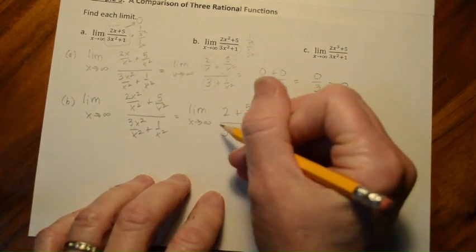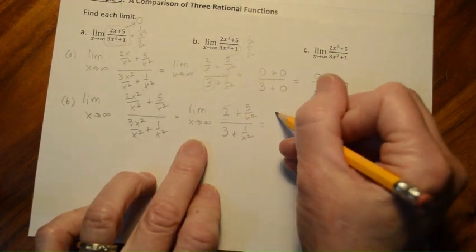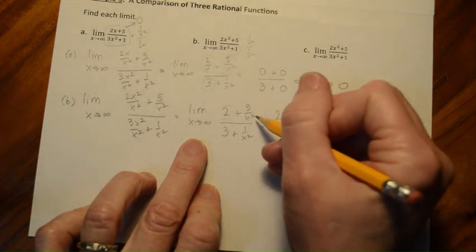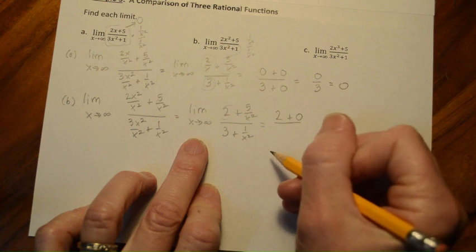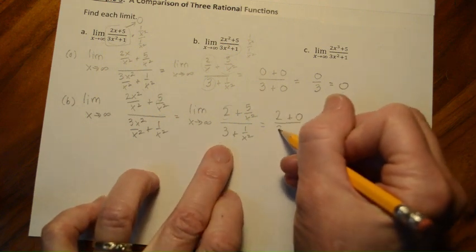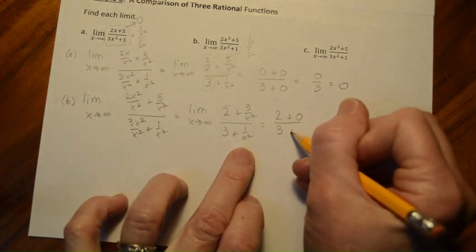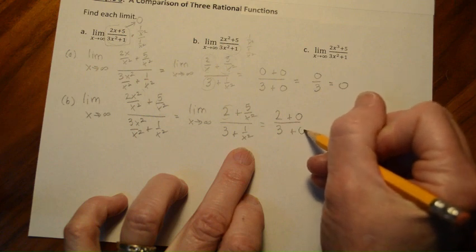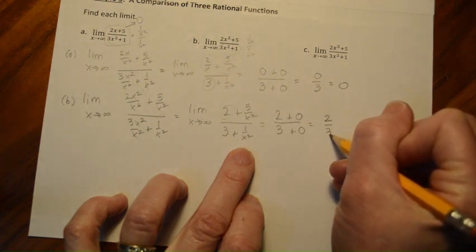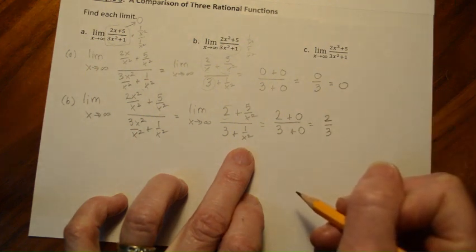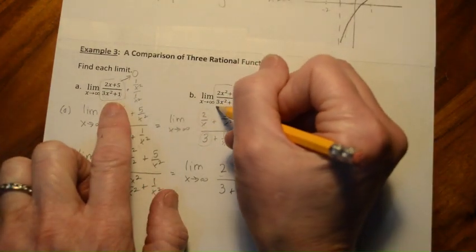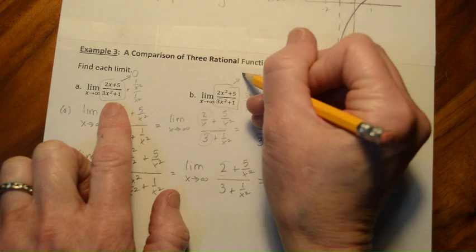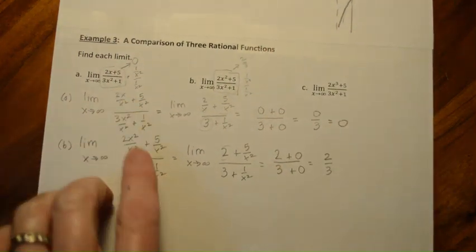Okay, so as x is approaching infinity, again, that's a constant. It stays at 2. This goes to 0 because of theorem 3.10. This is a constant. It stays at 3. This goes to 0. And so we end up with 2/3. All right, so our first function went to 0. Our second function, as x approaches infinity, is going to go to 2/3.